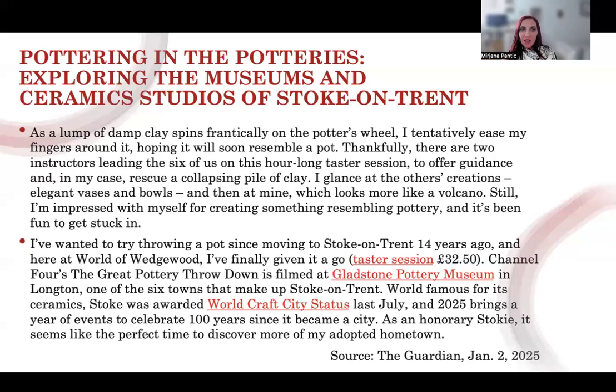"I glanced at the others' creations, elegant vases and bowls, and then at mine, which looks more like a volcano. Still, I'm impressed with myself for creating something resembling pottery, and it's been fun to get stuck in," and so on. And then the journalist goes into more details about the place where he was trying to make this creation.